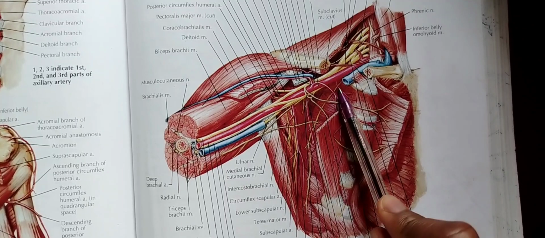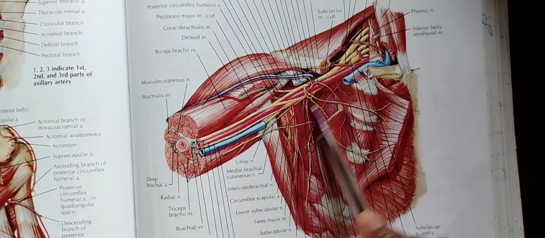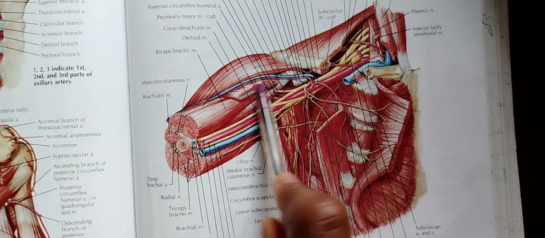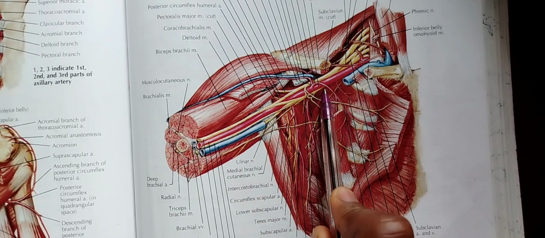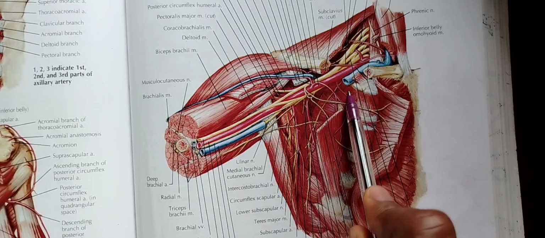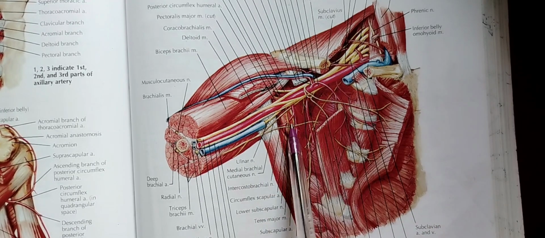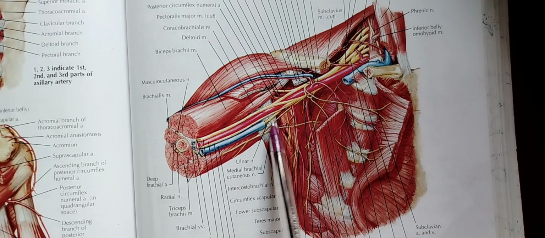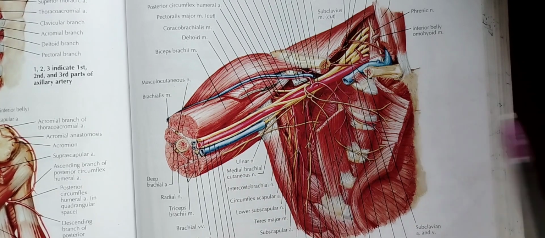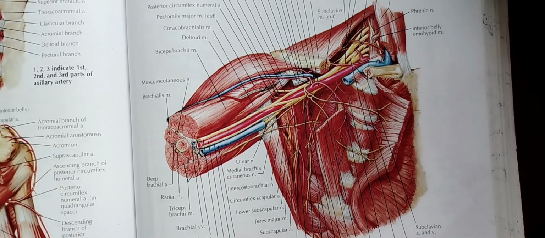Had the axillary vein been in this picture, we would have seen it here. Then we can see the cephalic vein moving medially to empty into the axillary vein. But the axillary vein is not here, so it has been cut off. But you can just imagine an extra vein here forming the axillary vein. And some of the axillary lymph nodes and all of that are not in this picture.